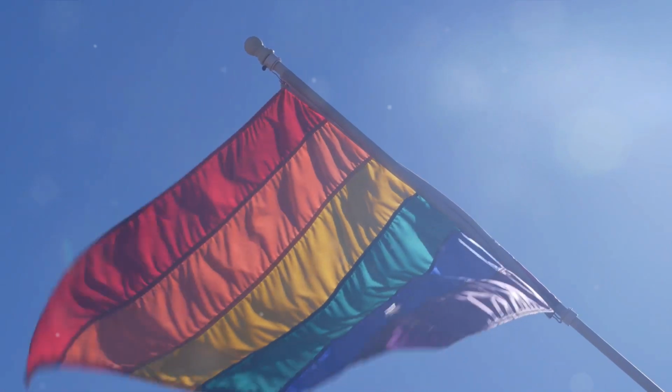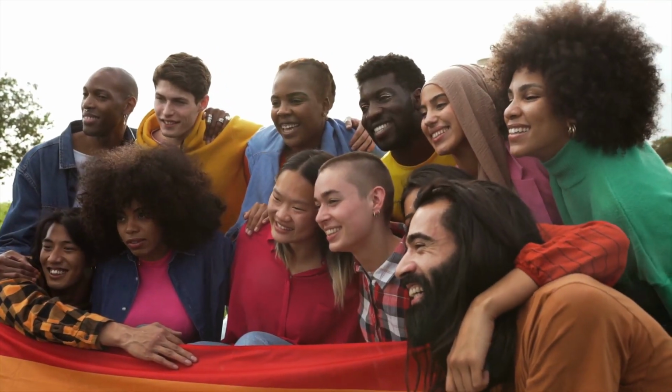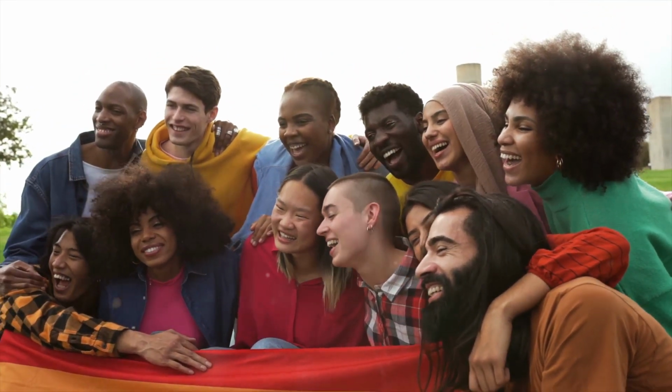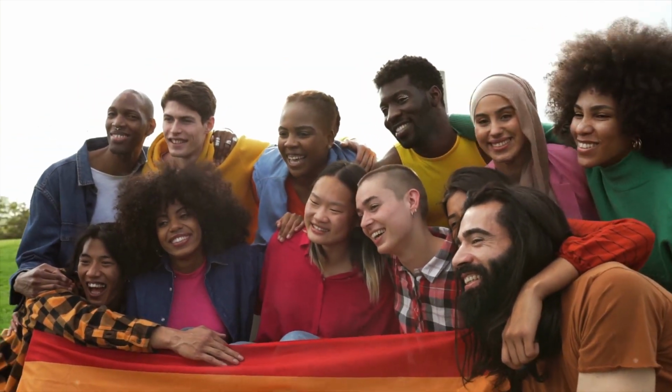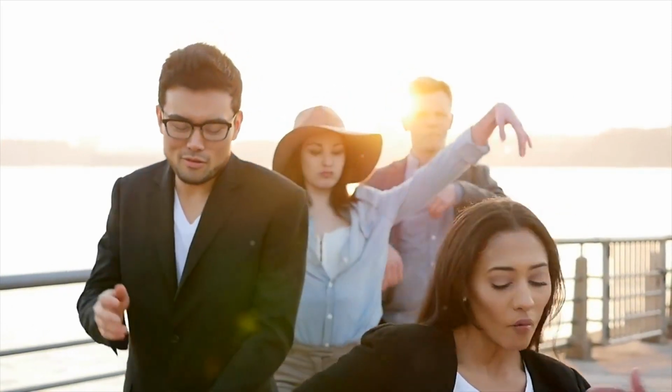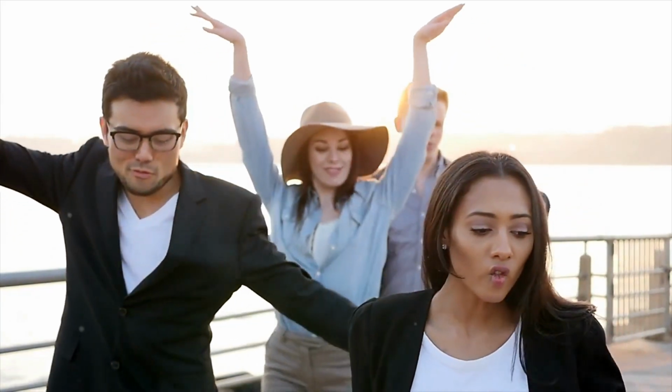Have you ever wondered why the rainbow has become a symbol of diversity and acceptance in our society? Just like a rainbow, our society is a beautiful spectrum of diverse identities, each color representing a unique experience and perspective. And at the heart of this diversity lies the LGBTIQA+ community. But what exactly does this acronym stand for?